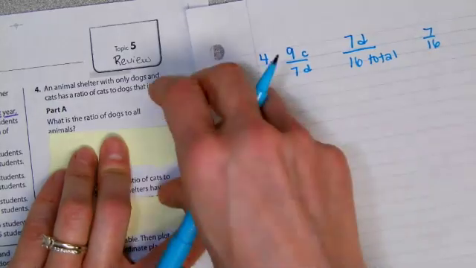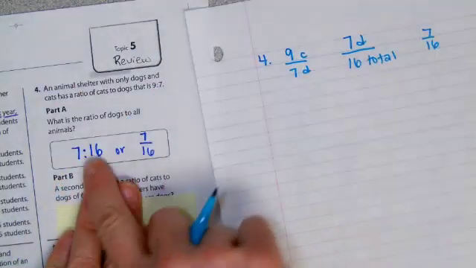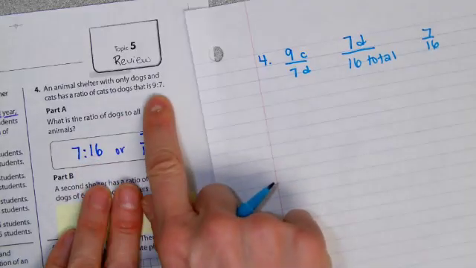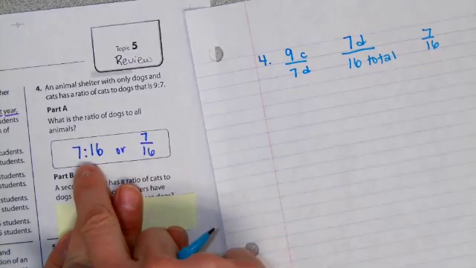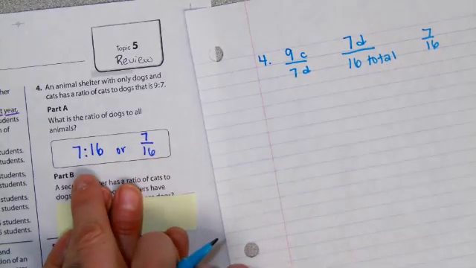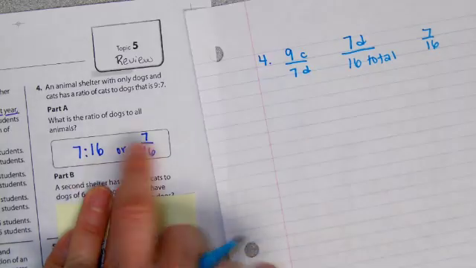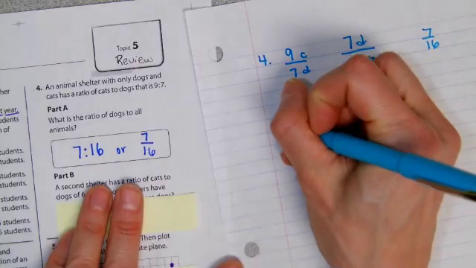Or a lot of times we will see it written with the little colon in it, just like here. So know that if you're on Savvas, you can either type that in or type that in, or sometimes it'll be multiple choice, and you've got to realize that that and that are the same. Okay, let's keep going.